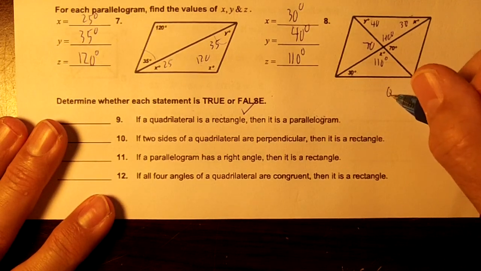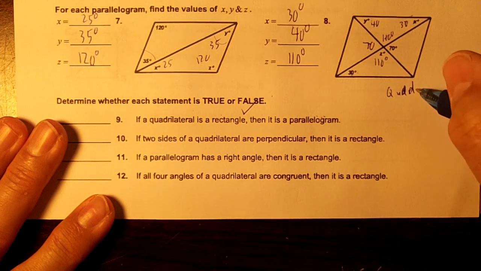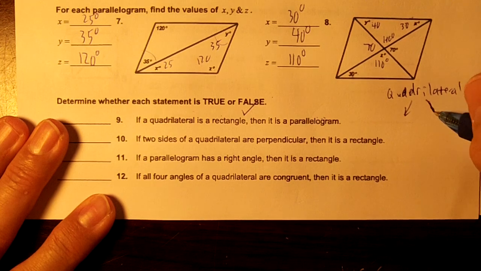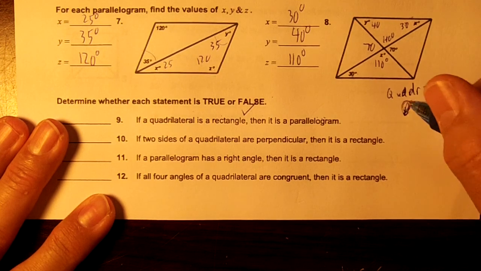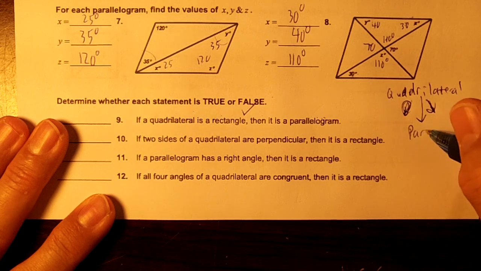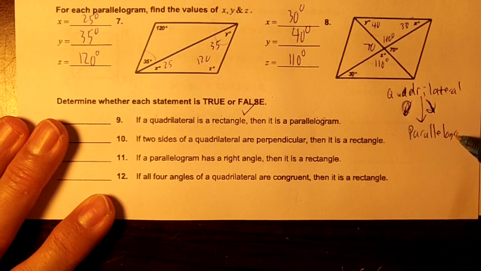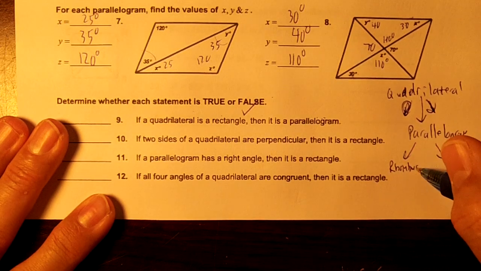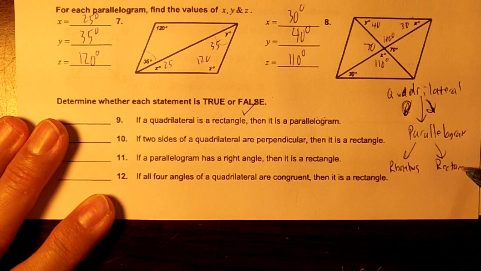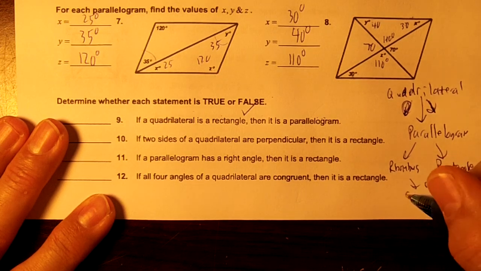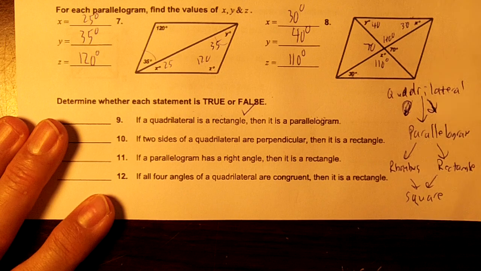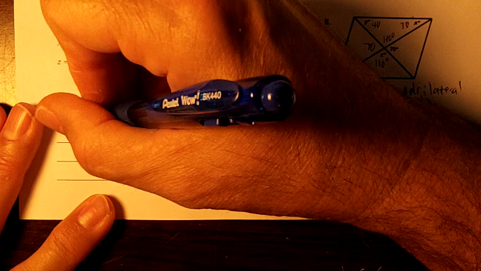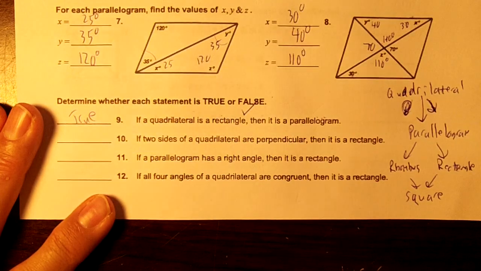You start off with a quadrilateral. From a quadrilateral, you could make a parallelogram. Oops, let's do it this way. And then you could take a parallelogram and you could turn it into a rhombus, or you could turn it into a rectangle. And then you could take both of these shapes and turn them into the most perfect of quadrilaterals, the square. Okay, so if a quadrilateral is a rectangle, it is also a parallelogram. That is true. Every rectangle is a parallelogram.